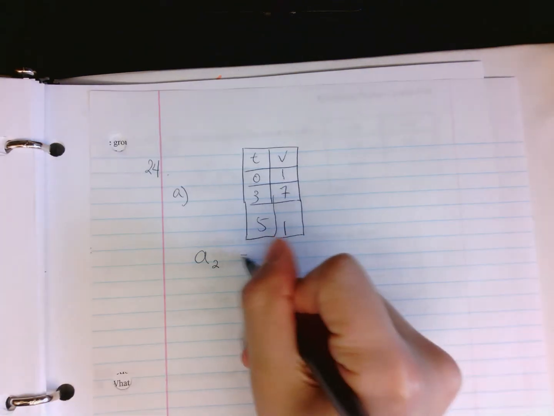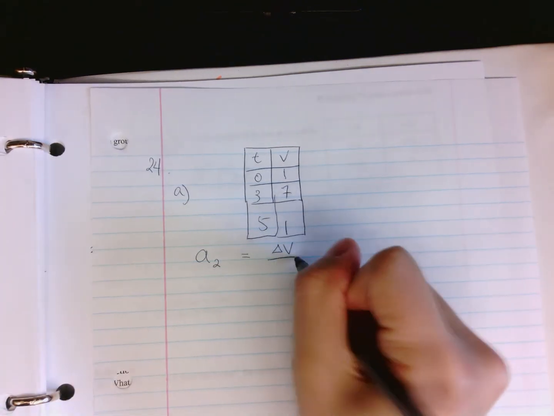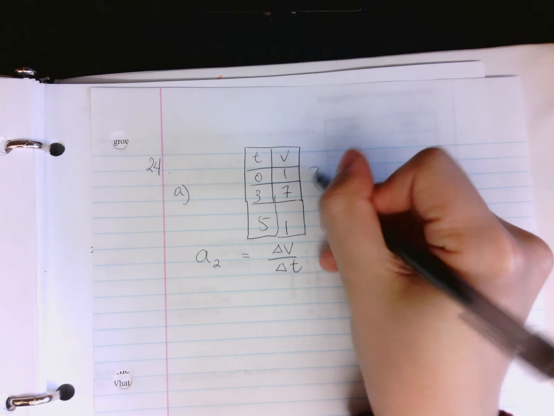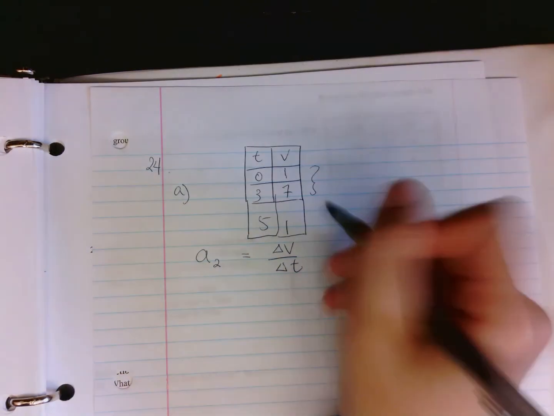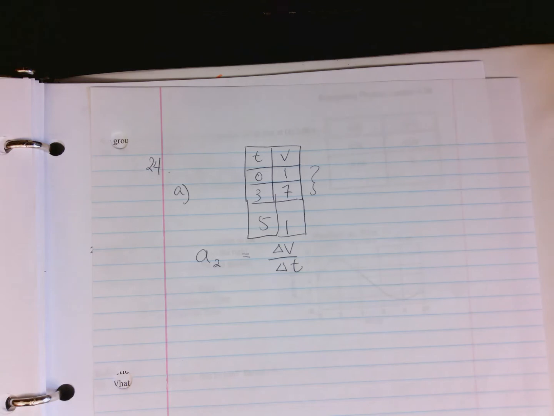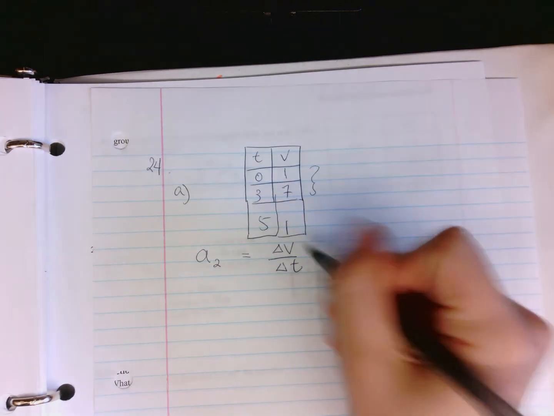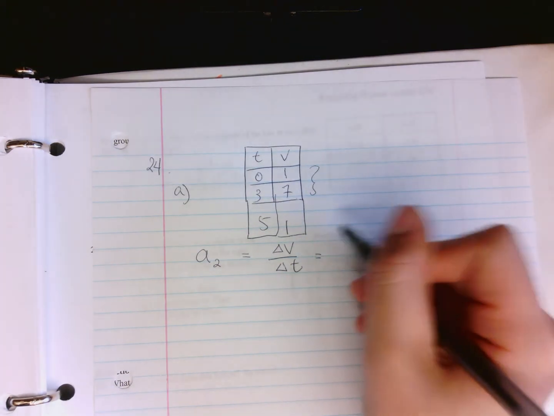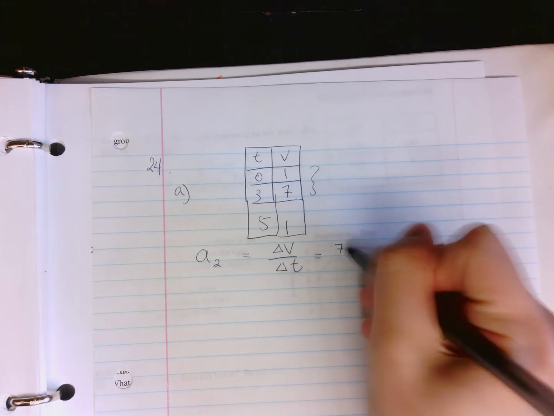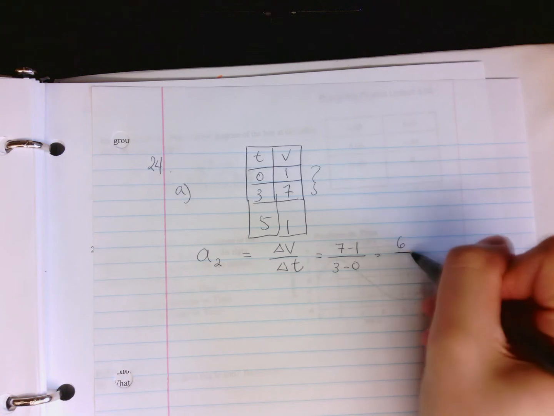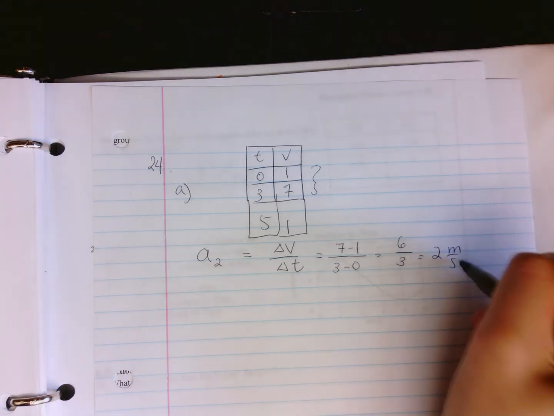We know that a, the general formula, is delta V over delta T. The acceleration at 2 seconds falls under the period between 0 seconds and 3 seconds, so that's from the second data point to the first data point. It's given that during this period the acceleration is constant, so we can just use this to find the slope, or the delta V over delta T, for the acceleration. The delta V is going to be 7 minus 1, and the delta T is going to be 3 minus 0. That's equal to 6 over 3, which is equal to 2 meters per second squared.